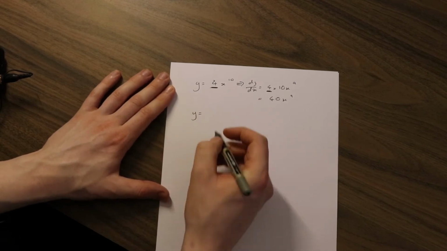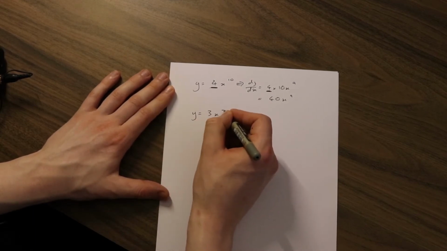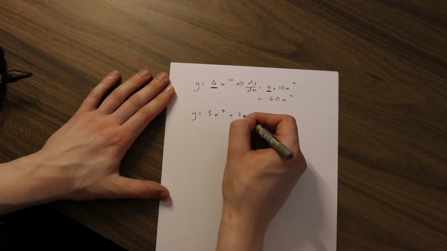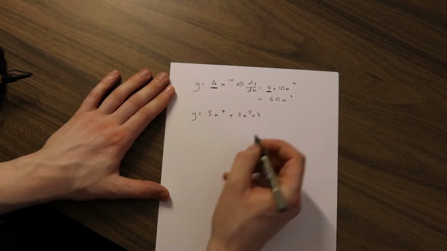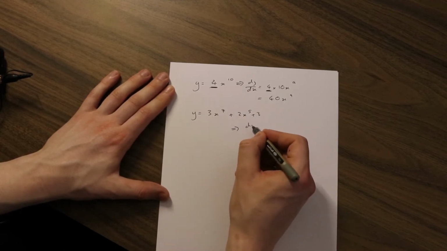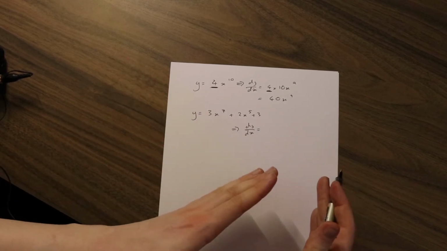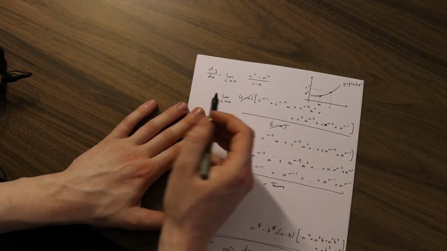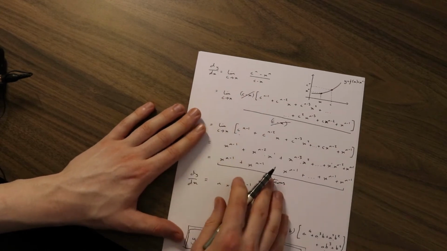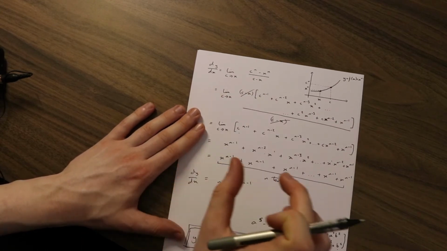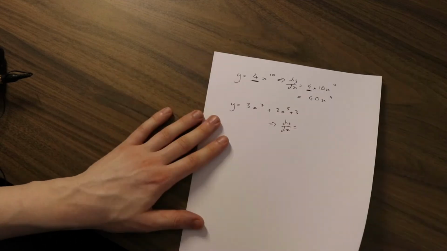What about if I have something like this? So 3x to the power of 7 plus 2x to the power of 5 plus 3. Well, if I differentiate this, I could just treat each term separately, because effectively I would be doing all of this idea on each term individually. So let's have a look.